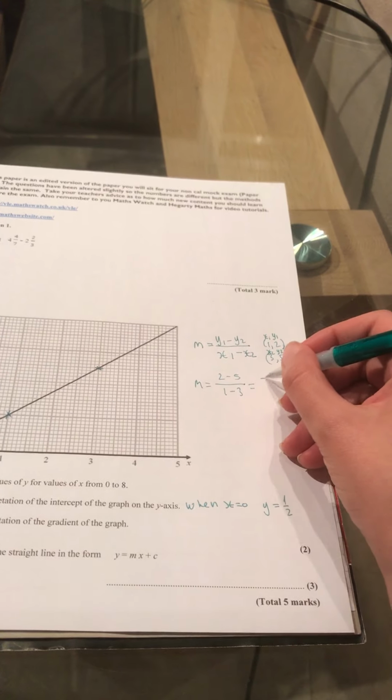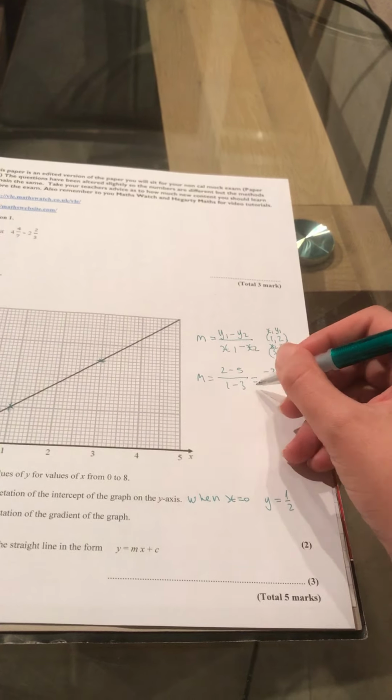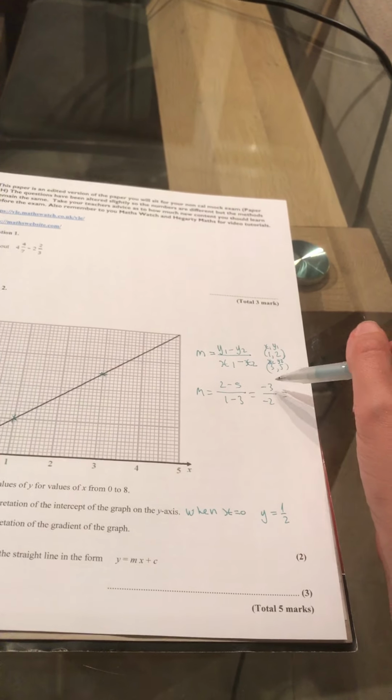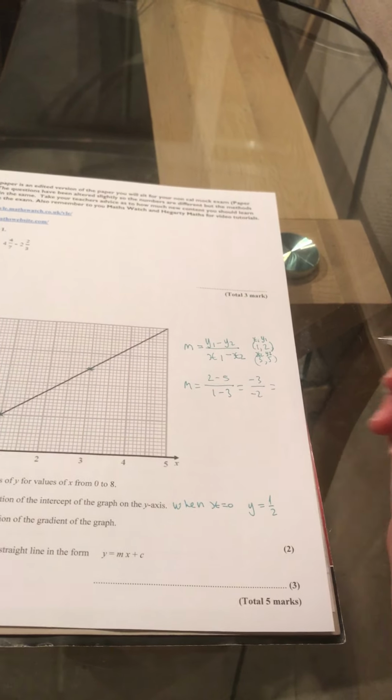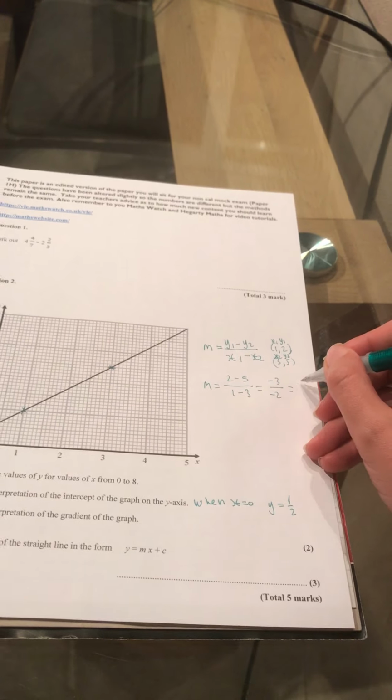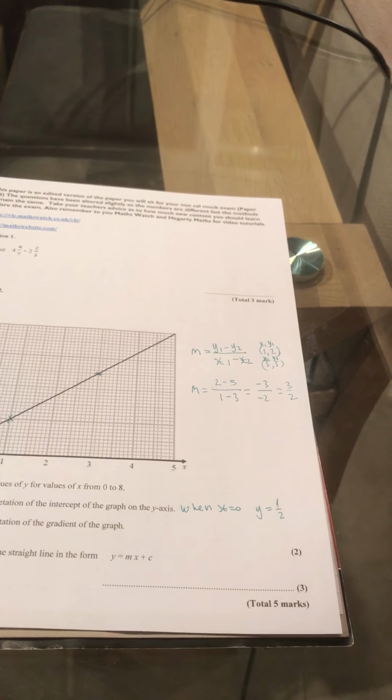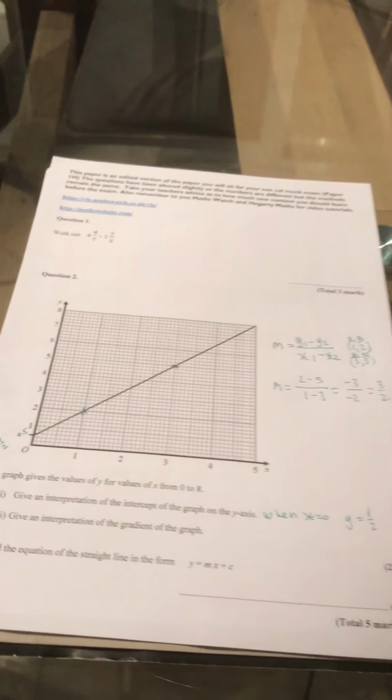So 2 minus 5 is minus 3. 1 minus 3 is minus 2. So if I divide them, minus divided by minus is plus, that means it's going to be a positive.